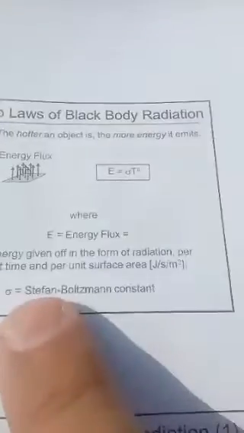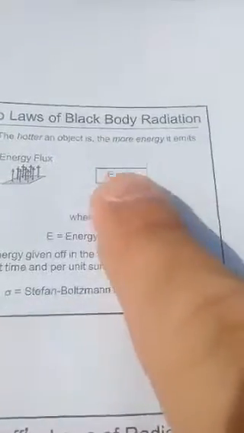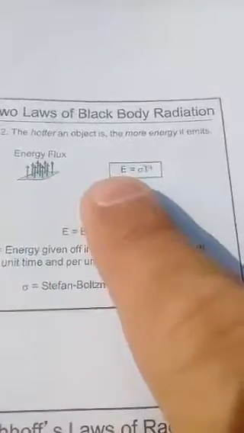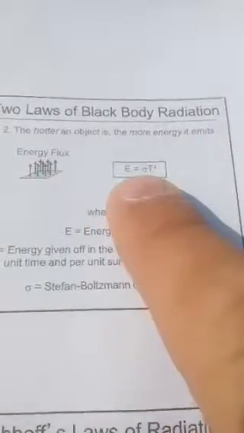All right, and the other constant is this one. This one here is the Stefan-Boltzmann Constant. And the relationship from energy to temperature to the power of 4 is via this constant.